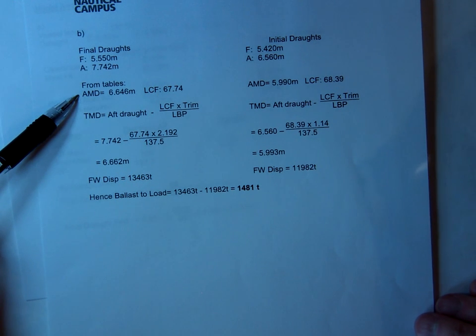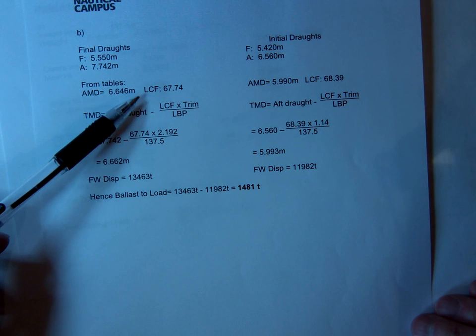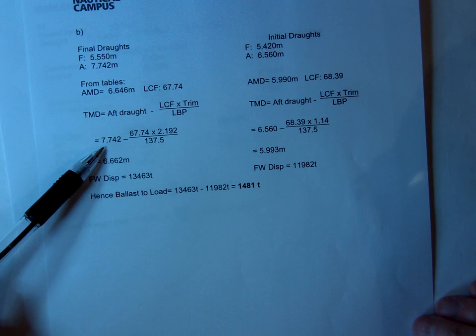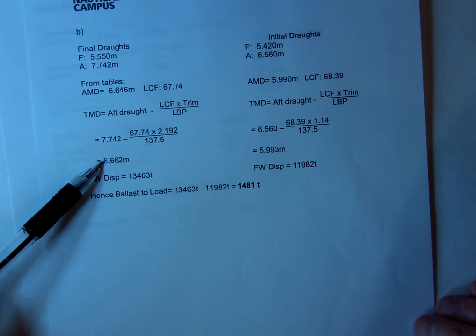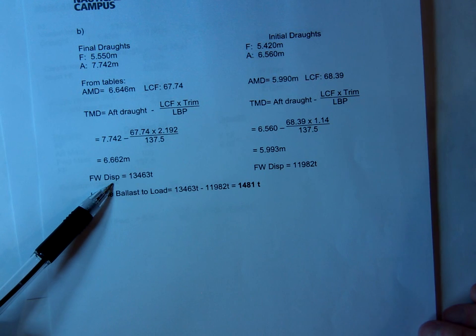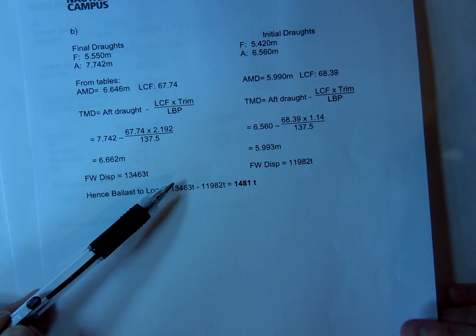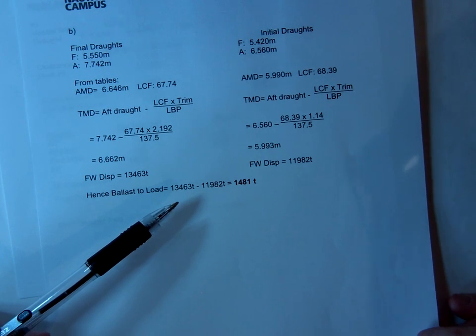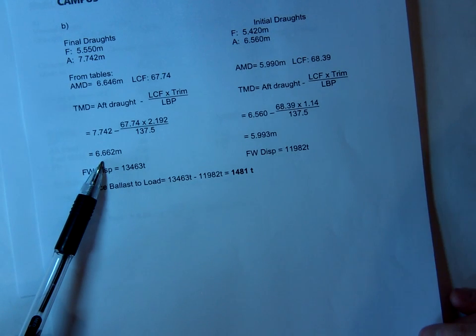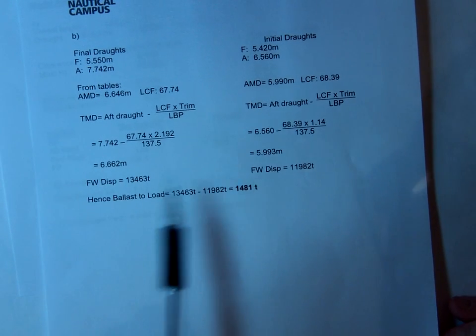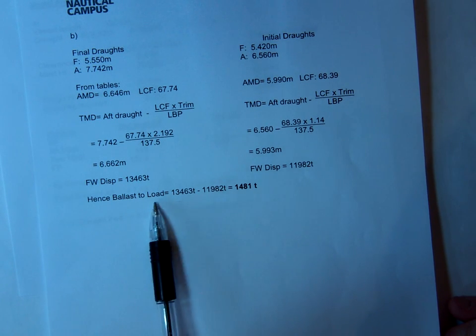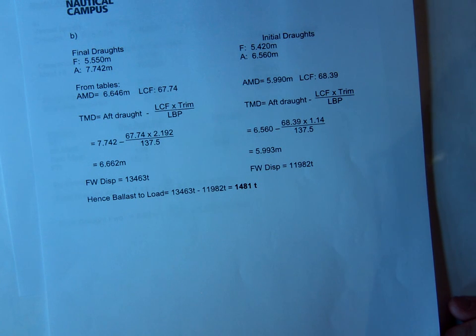First of all, get your average mean draft, and with that get your LCF from the tables. Use the formula to work out your true mean draft, and with the true mean draft you can get your displacement. And just be careful, in this particular problem we are in fresh water, so make sure that when you interpolate your displacement, you use the freshwater values. So you can see we've gone to 3 decimal places with longitudinal stability, and therefore we can get our initial displacement, final displacement, and therefore the ballast to load, 1481 tonnes.